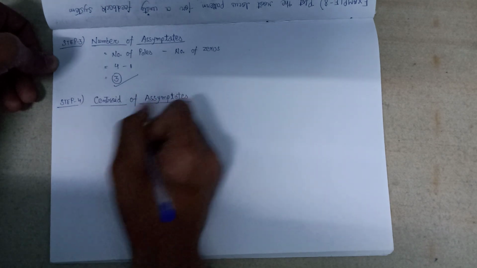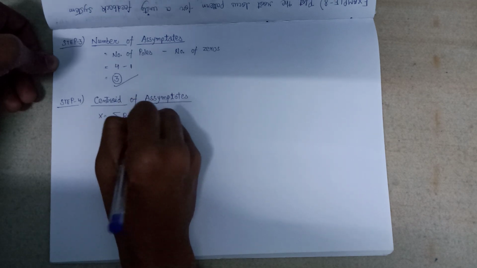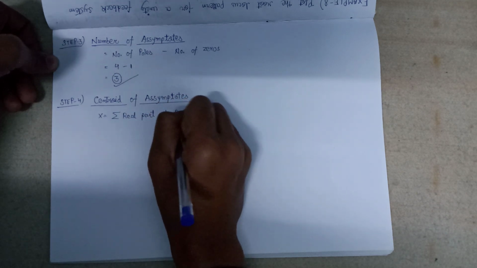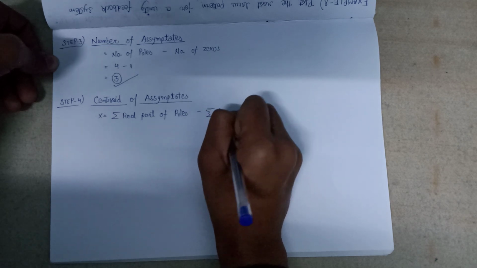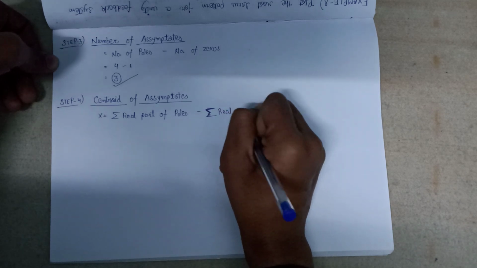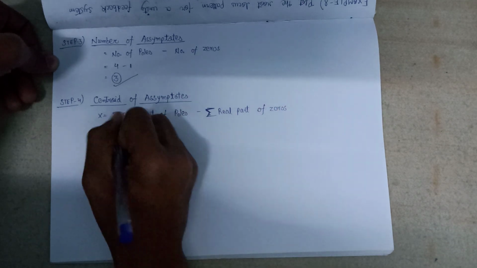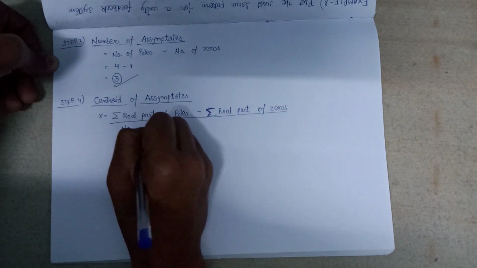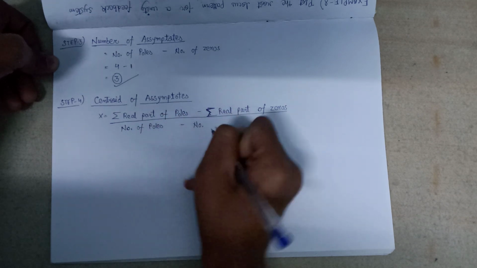The centroid of asymptotes can easily be calculated by the formula x = (summation of real part of poles minus summation of real part of zeros) divided by (number of poles minus number of zeros).